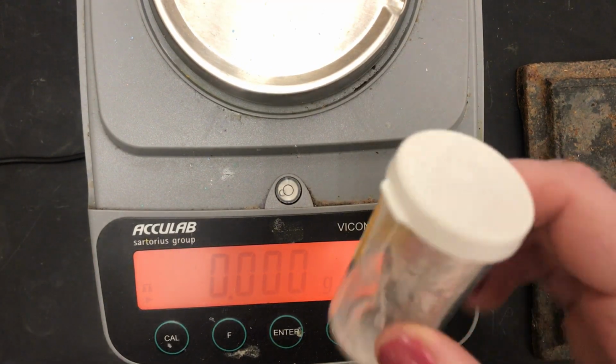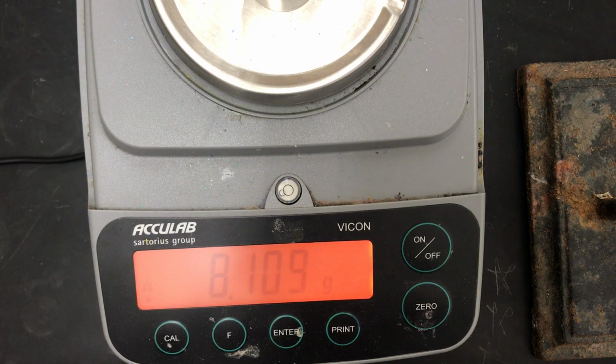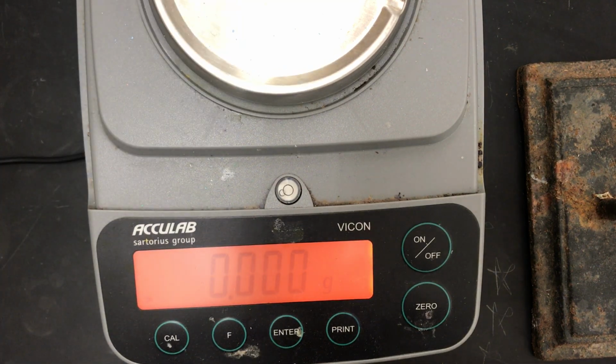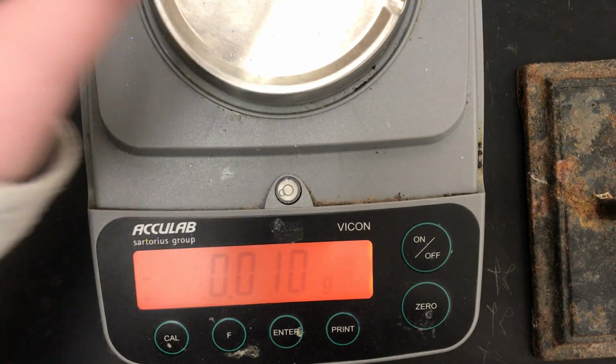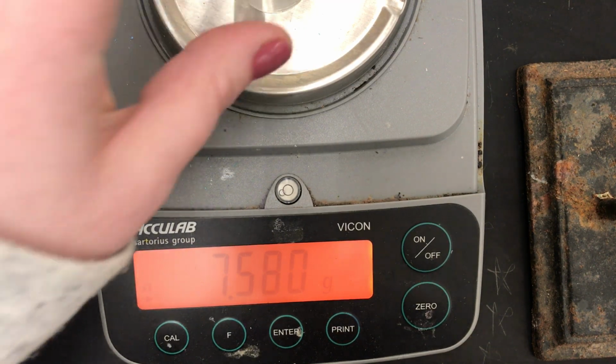All right, so container 1, 8.105. Container 2, 7.585.